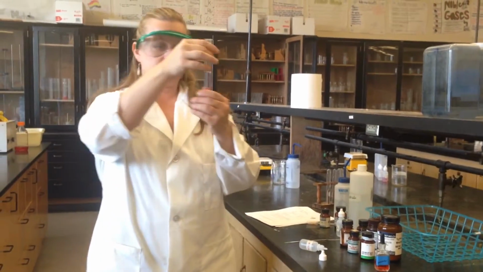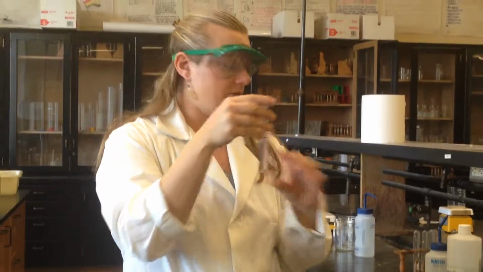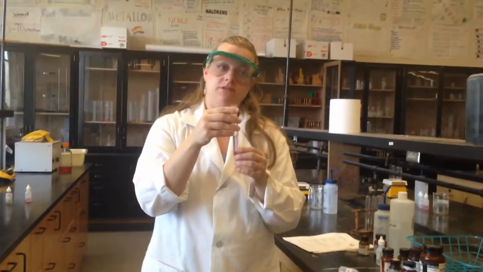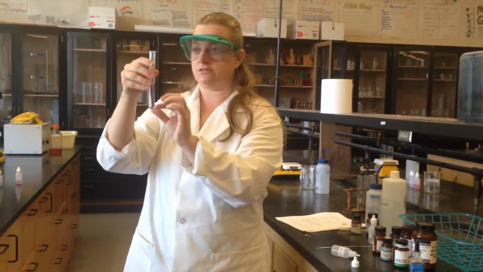All right, well, there you go. So this is Le Chatelier's principle and reversible reactions. All we did was add different concentrations and use an indicator solution to see the color change, okay? All right.